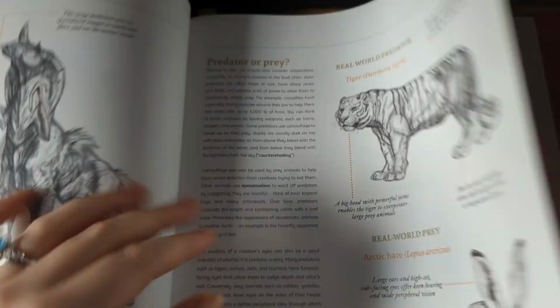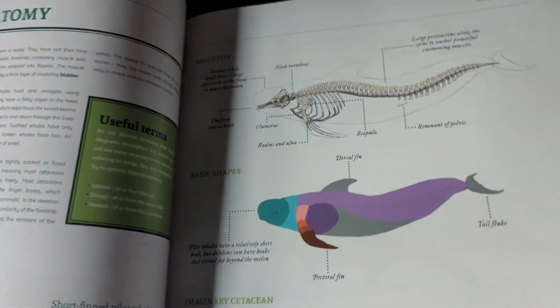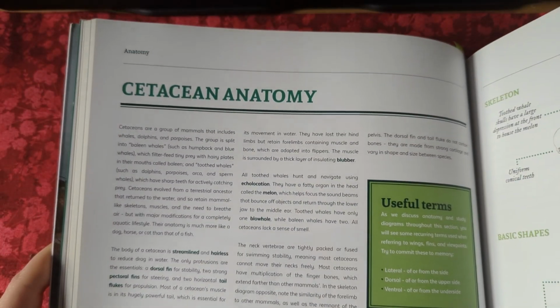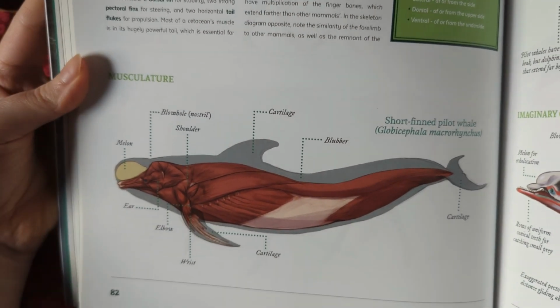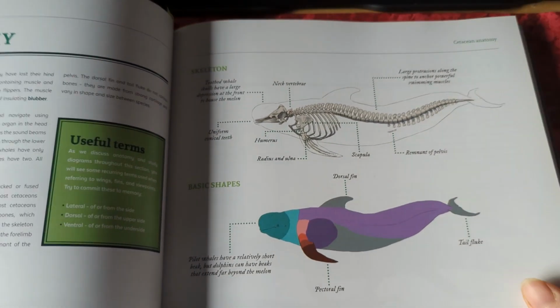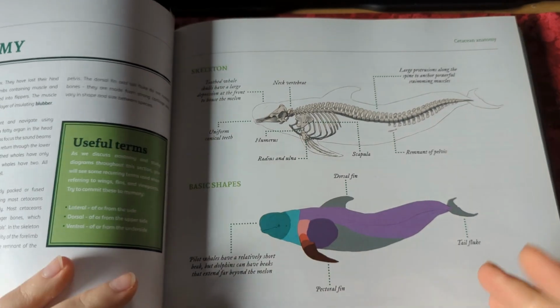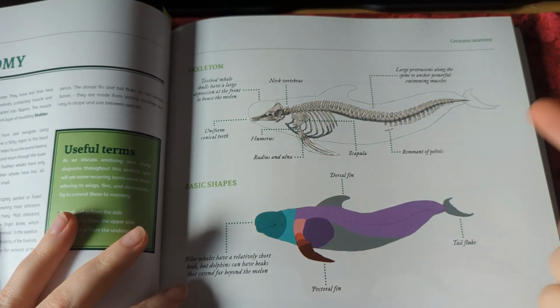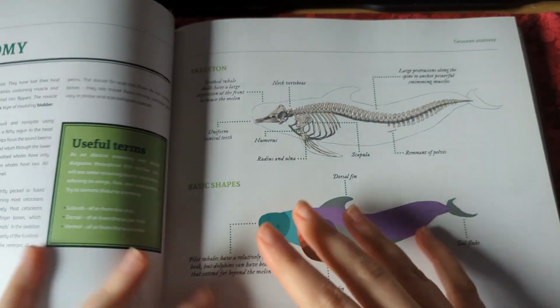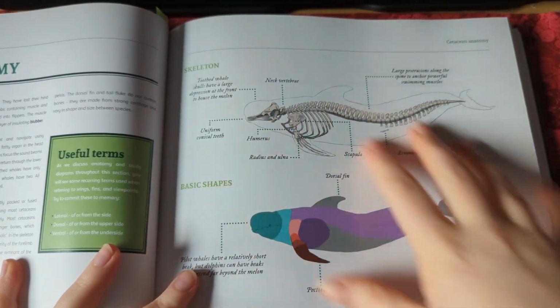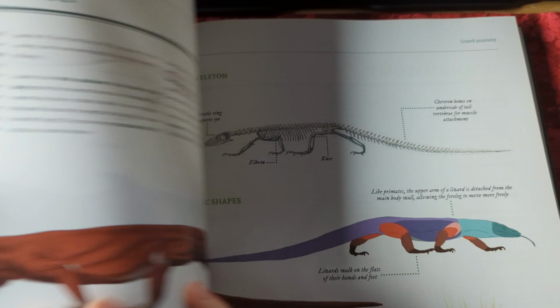And then it goes into a whole section on animal anatomy, separated into sort of major animal groups. So you don't have every single animal in here. It doesn't go over every specific dolphin, every single whale. It gives some basic information on how each category works.